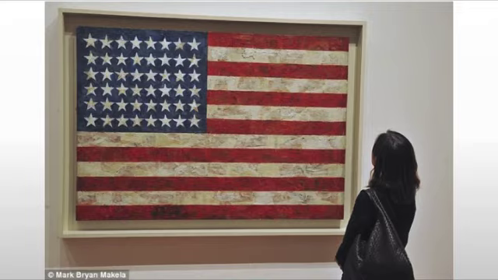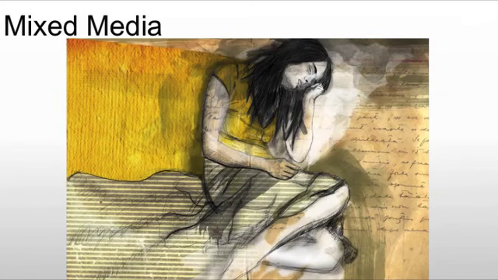Finally, we have mixed media, which is where we see drawings and paintings where we see different forms, different medias, different materials used. In this case, we have quite a few that are used, actually. Here we have some charcoal in the hair. We have a gouache, which is an opaque watercolor, usually white, that's used here.